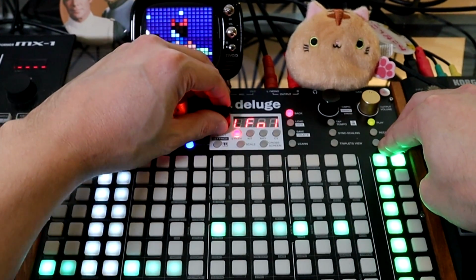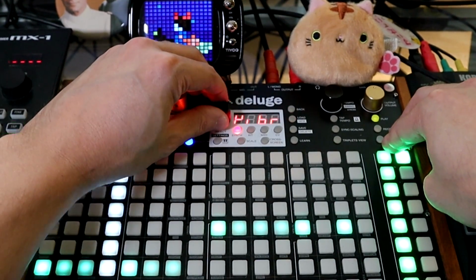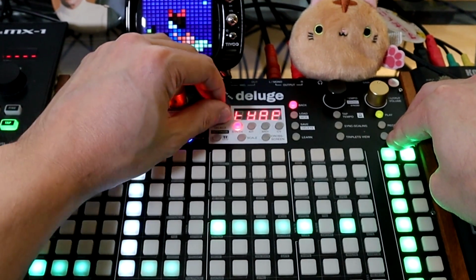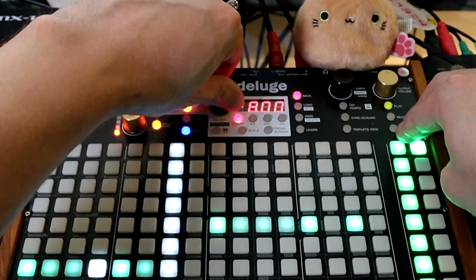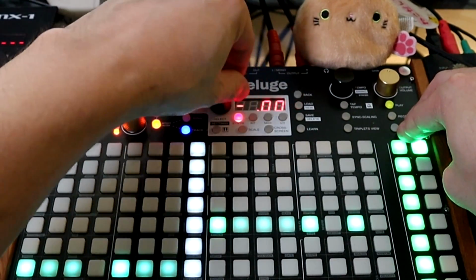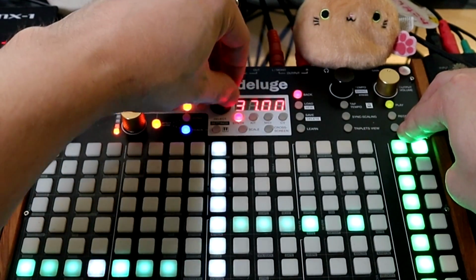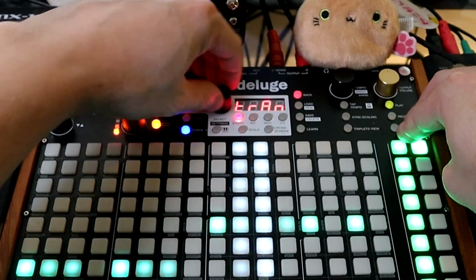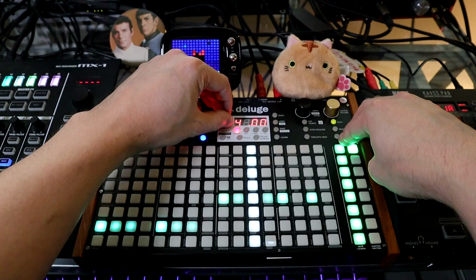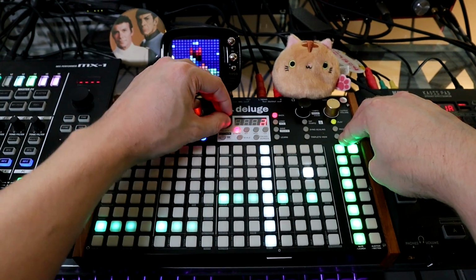Let's play around with oscillator 2 and transpose it. Now listen. Let's apply LFO to it.